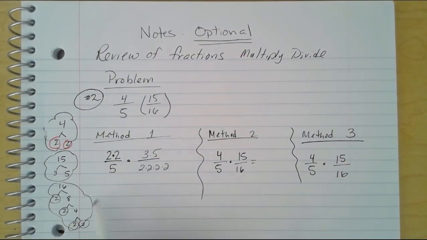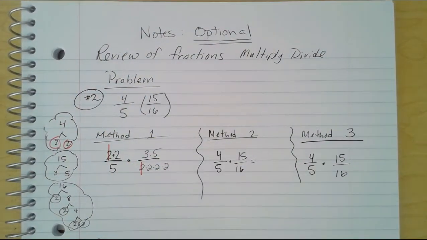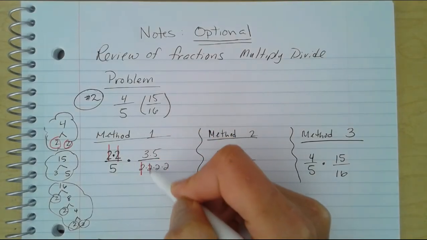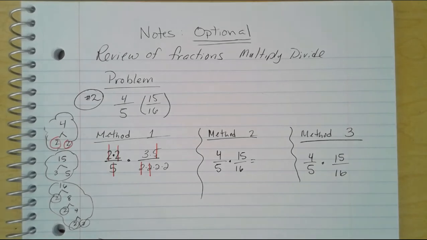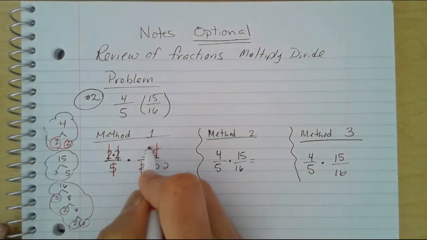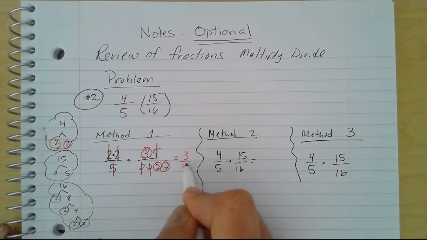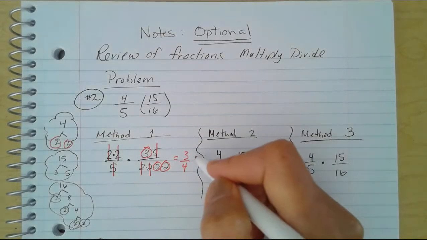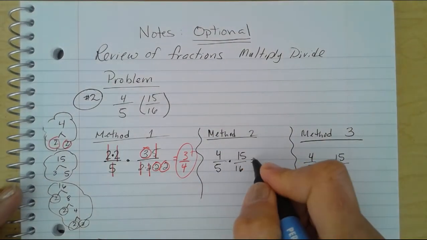I've broken down all those by trees, and then anything that's on the top makes an equivalent of 1 with anything on the bottom. And you just make equivalences of 1. You are really dividing the top and the bottom by that same number. So what you're left with is your answer. So this is 3, and this is 2 times 2, which is 4. Done.